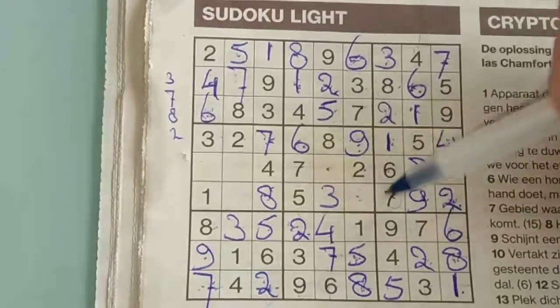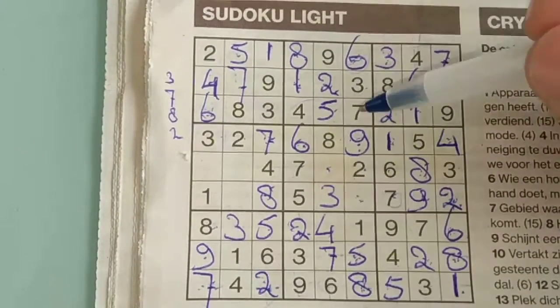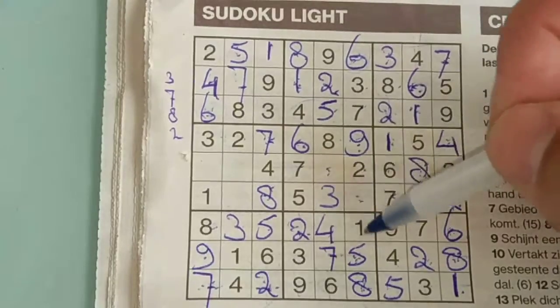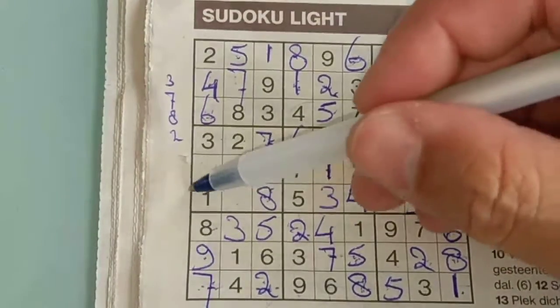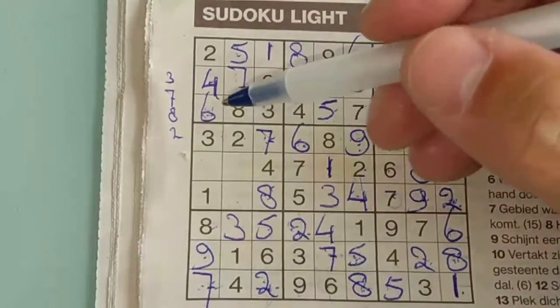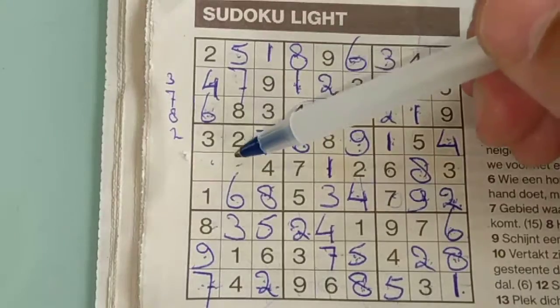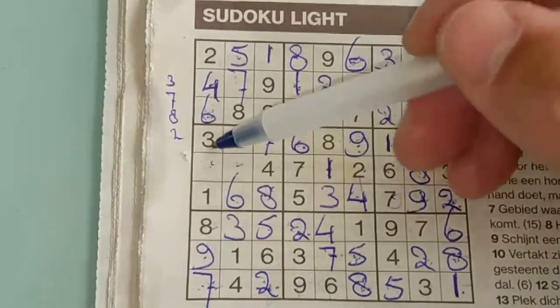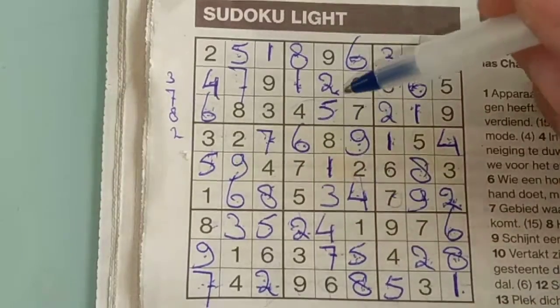2 numbers left in this big square for the numbers 1 and 4. We have a 1 here, no 1 there. 1 should be here, and a 4 goes there. 1 number left in this row for the number 6, and the final 2 numbers of this big square for the numbers 5 and 9. We have a 9 here, no 9 there. 9 should be here, and a 5 goes there. Finish in 9 minutes.